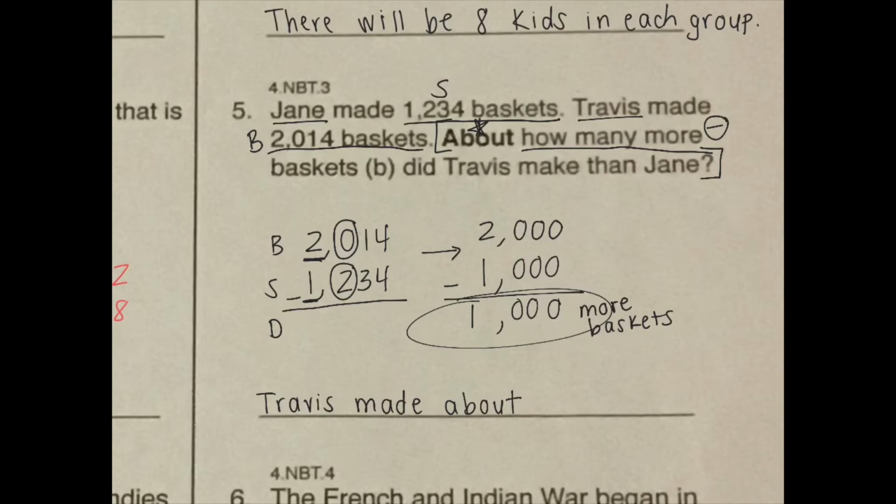So Travis made about 1,000 more baskets than Jane. Make sure it's reasonable. Does it make sense that he would make about 1,000 more? If I look at my number 2,014 and 1,234, that's pretty reasonable.